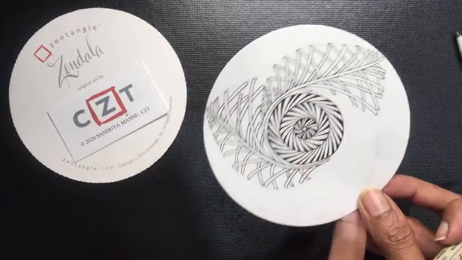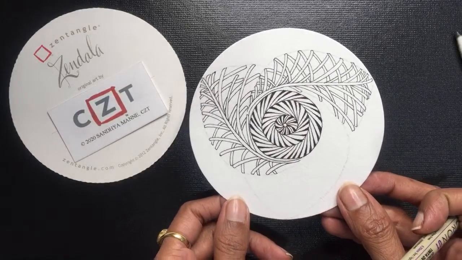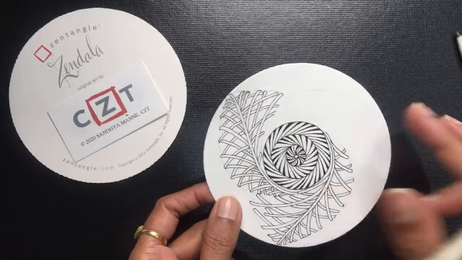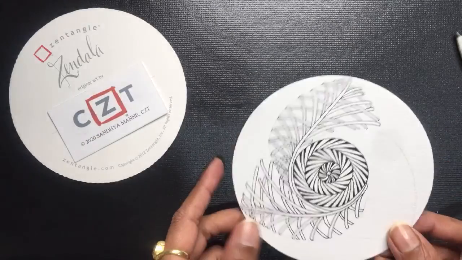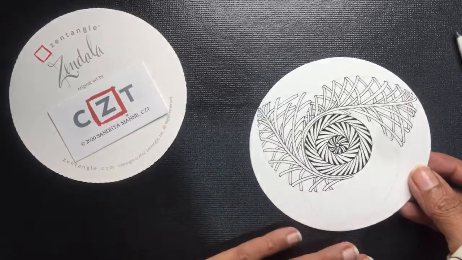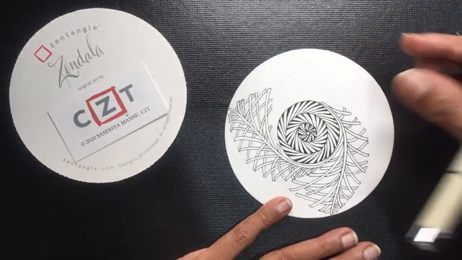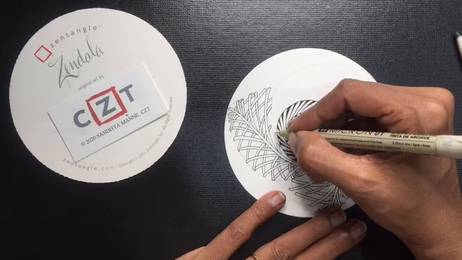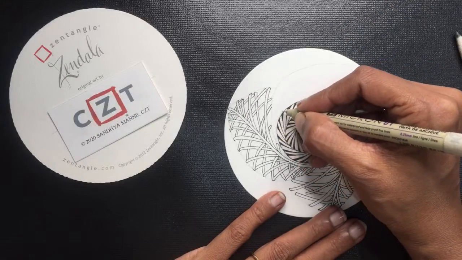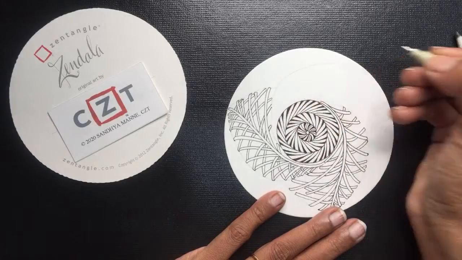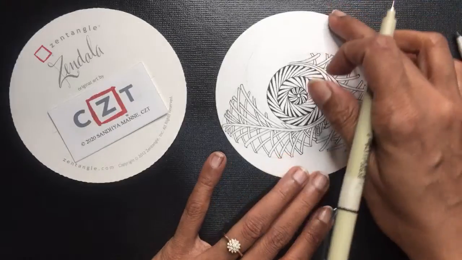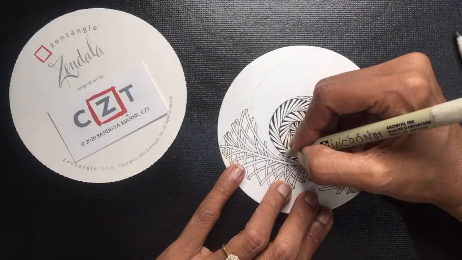So I like the way this has turned out, more intricate. Okay, so now let's repeat this on our final section. So again, I'm going to start my line from this point and go around the circle and then come out to the center. So it has to come somewhere here to the center. Okay, so let's do that.